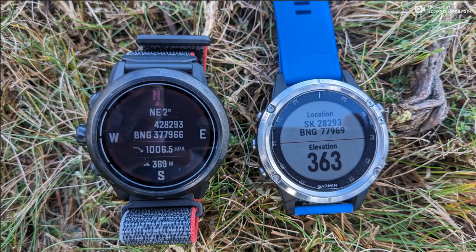Now here I've got my Garmin watch next to my Coros, and you can see the grid reference for the Garmin: SK 28293 77969. So that's a 10-figure grid reference. The 4 and the 3, remember, are the same as the SK. So 28293 77966. So there's actually a 3 meter difference in what the two watches are reading.